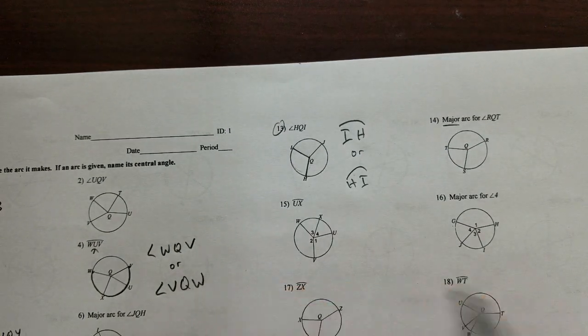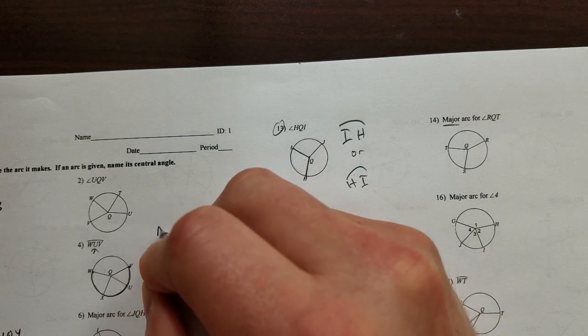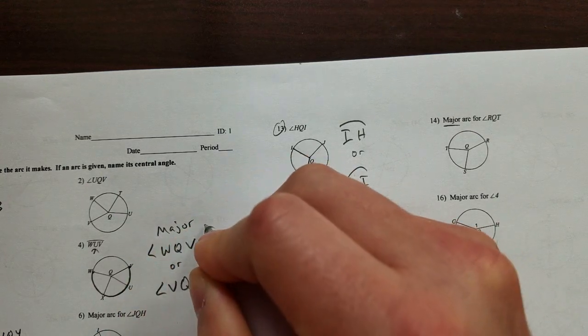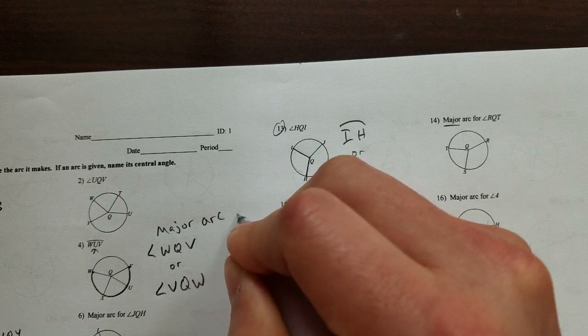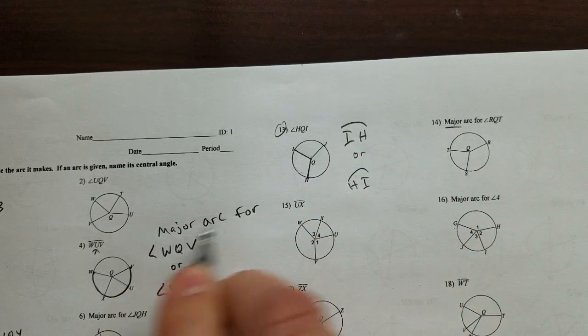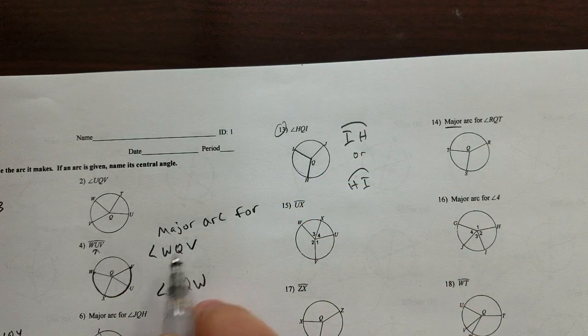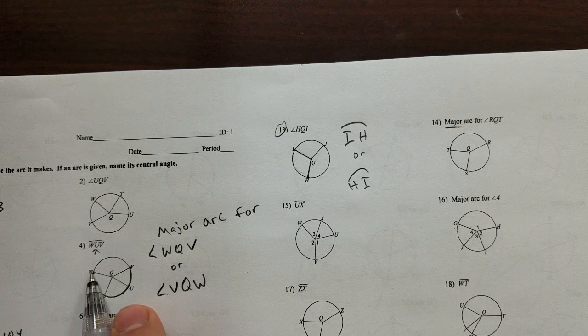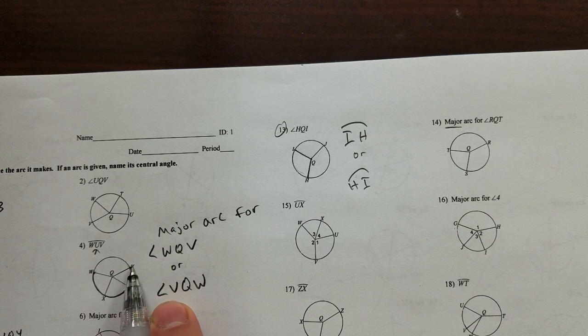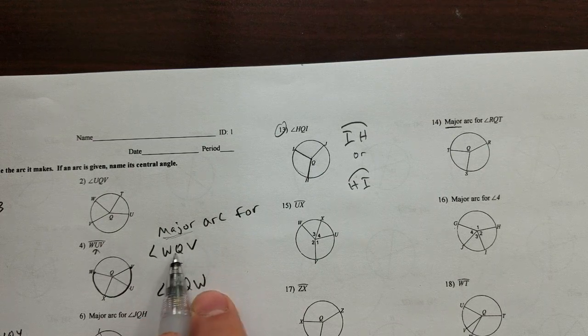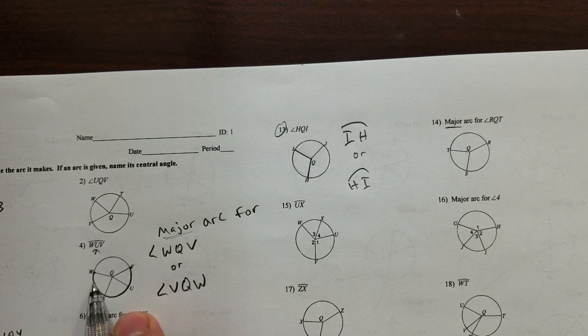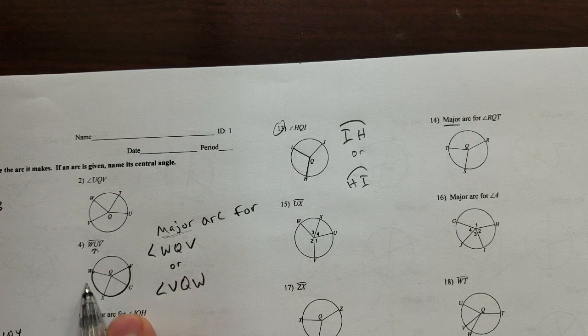You could name it either way. But note that it is a major arc for that angle. So major arc for WQV. Because if I just told you an arc for WQV, you would assume it was the shortest way around. But to say major arc for WQV lets you know that it is in fact the long way around, over halfway around the circle, to be a major arc.